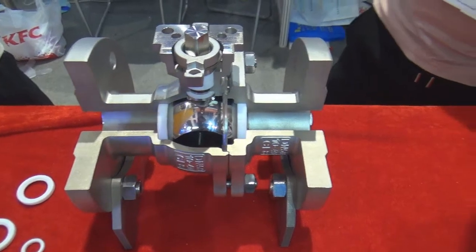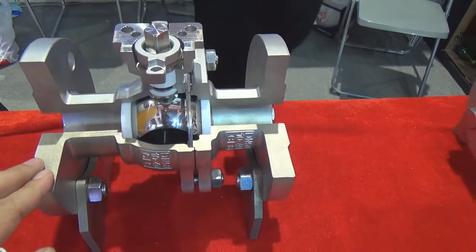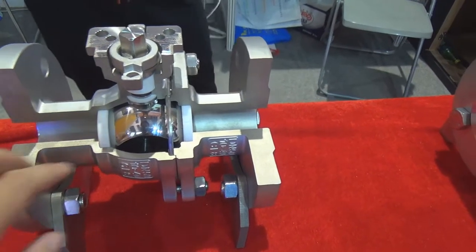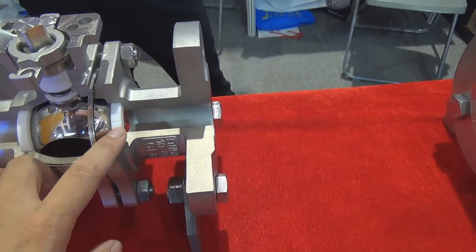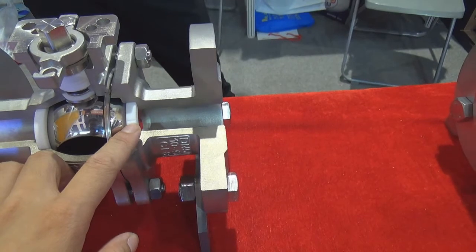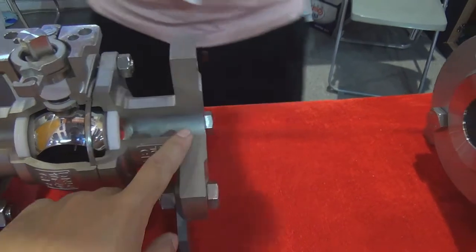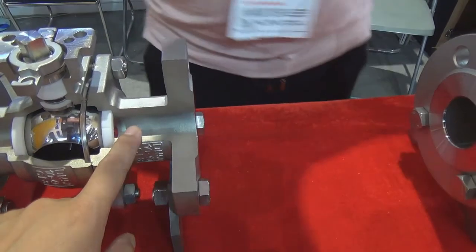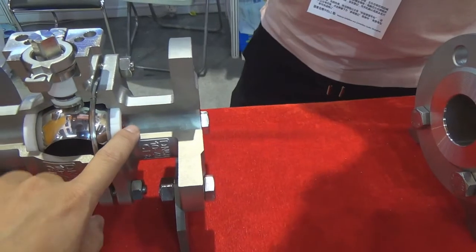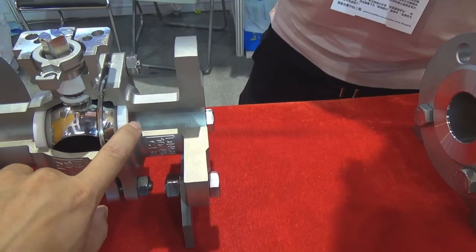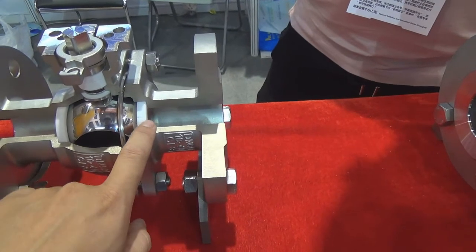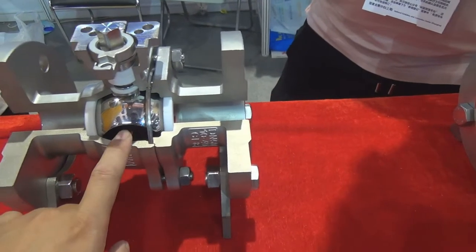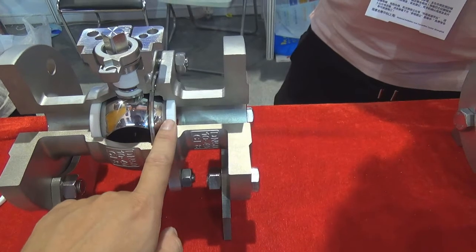Here we have a soft seat ball valve. The soft seat ball valve is well designed. First let's look at the valve seat. We can see the valve seat's outside diameter has a groove. This groove releases the pressure from the upstream. The upstream pressure will not continue to push the valve seat against the ball. If the upstream pressure pushes the valve seat, it can relieve the pressure from the groove to the cavity, so that it can protect the valve seat.